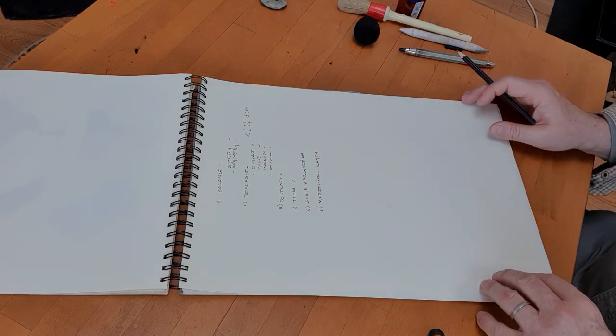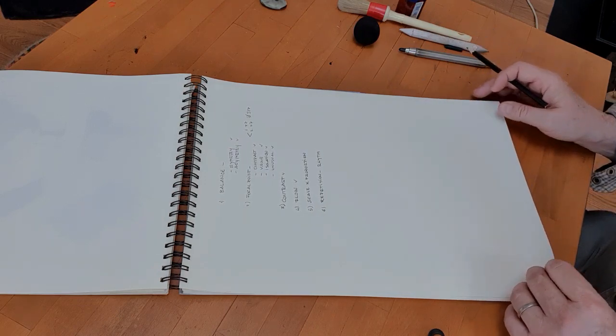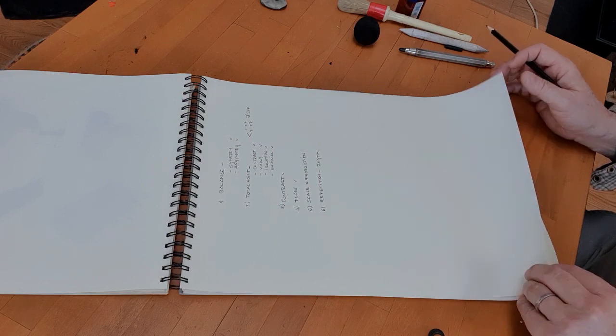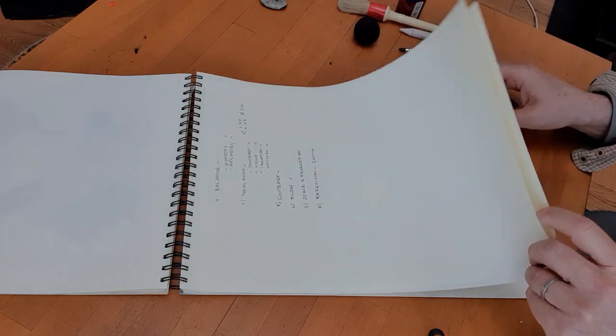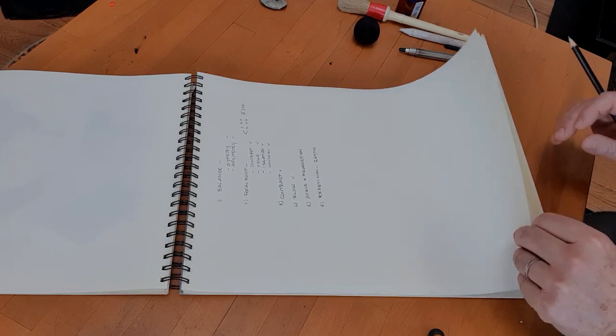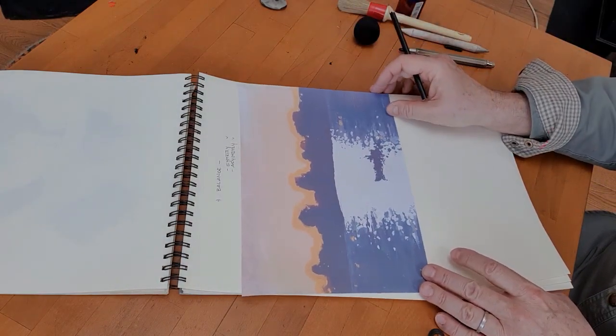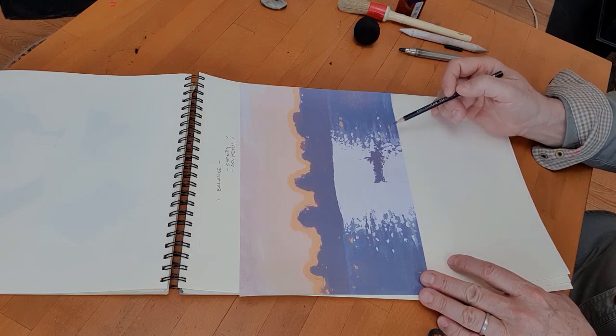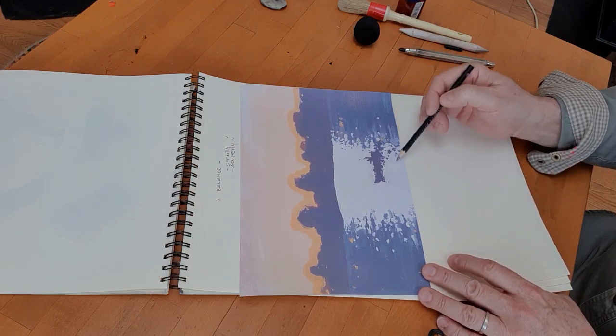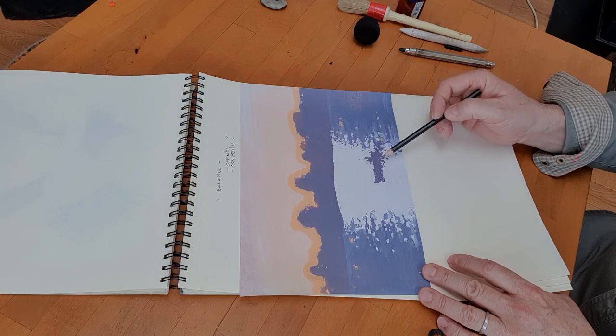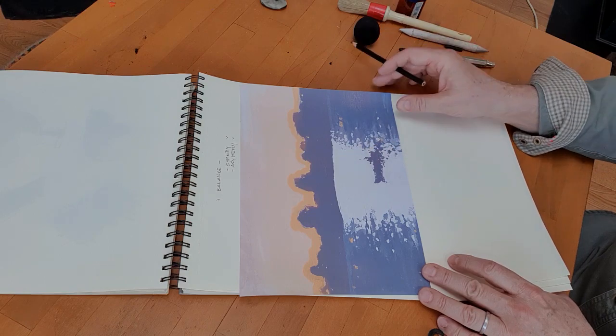We can achieve a focal point through value, and I prepared here an example of achieving a focal point. The focal point is here, and of course it is achieved through value.